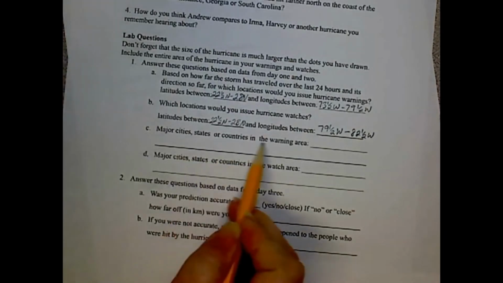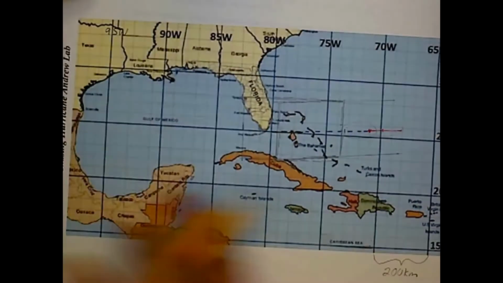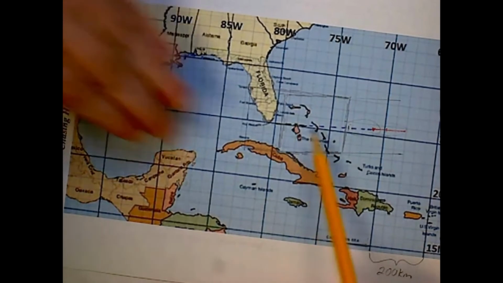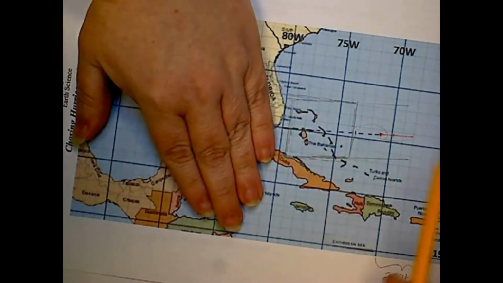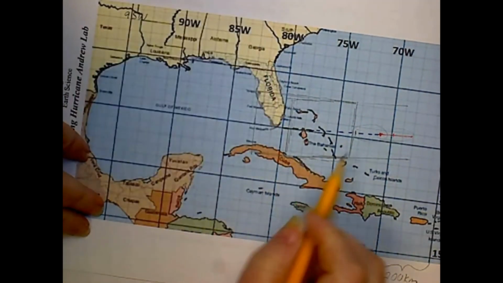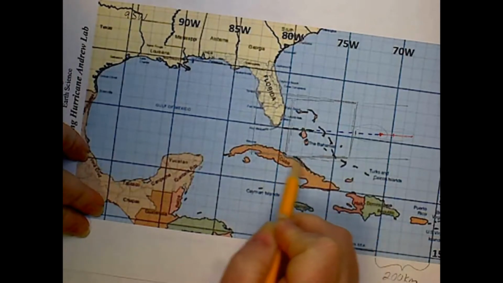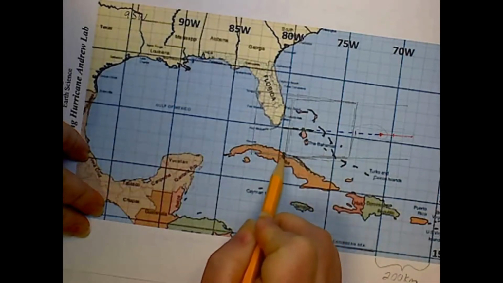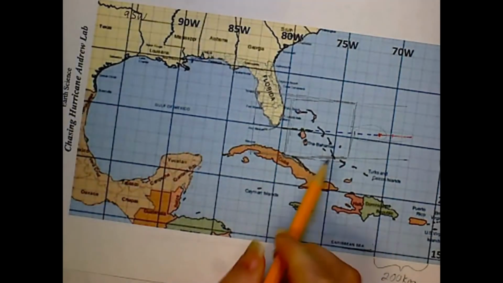Okay, now it's asking what major cities, states, countries are in the warning area. So we're going to take a look and we're going to see what's in our warning box here. It looks like we're actually just barely missing Cuba here. It's just barely escaping there.